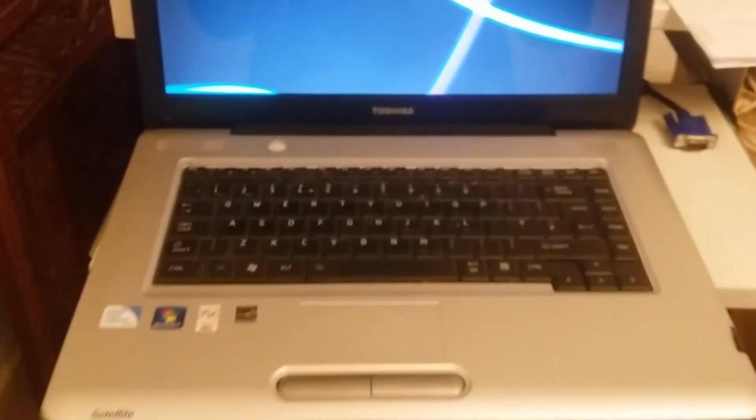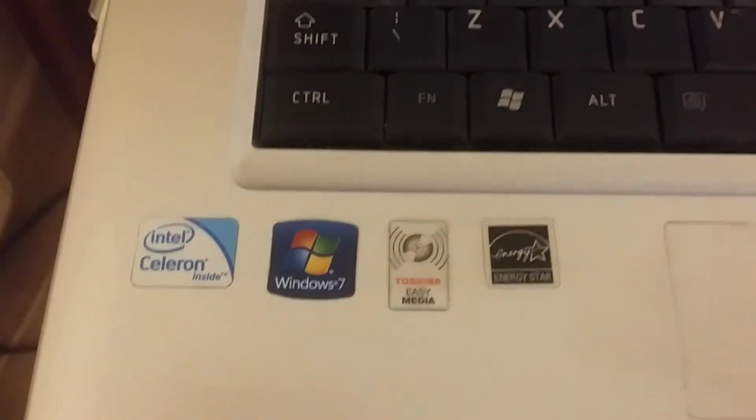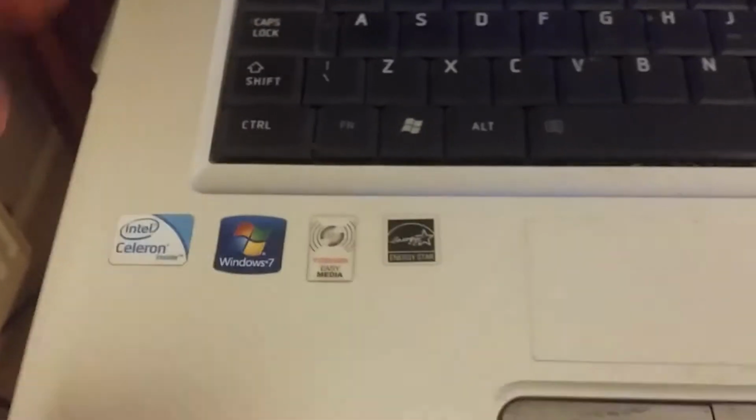So I have here a Toshiba machine running Windows 7, and I'm going to look to upgrade this to Windows 10. Now the first thing you want to check if you're going to do this is that you have a Windows 7 product key, and if you've got a legitimate machine you should find the product key somewhere on the machine, and I'm blurring it out for obvious reasons.